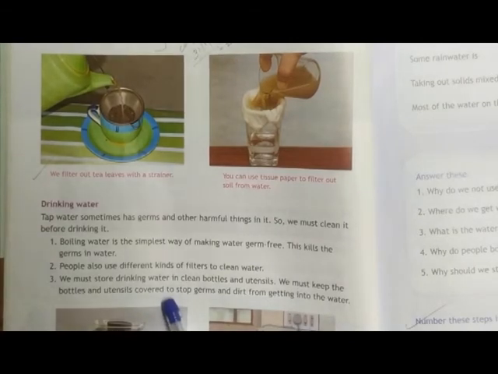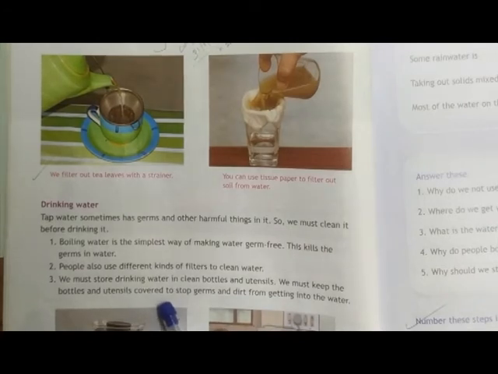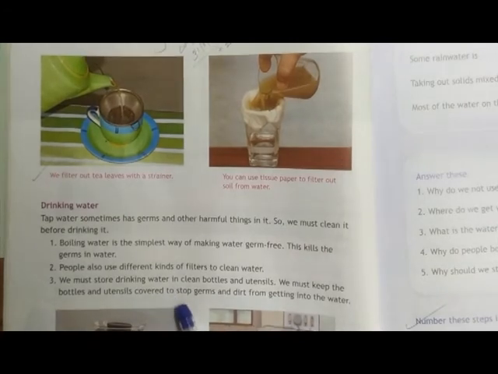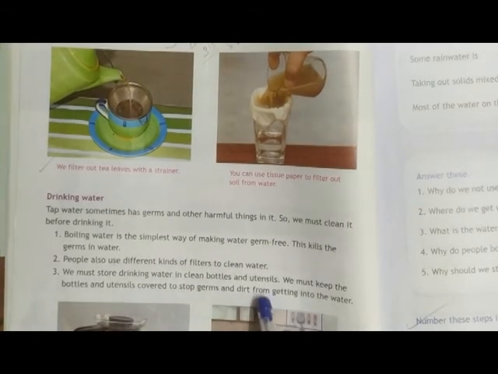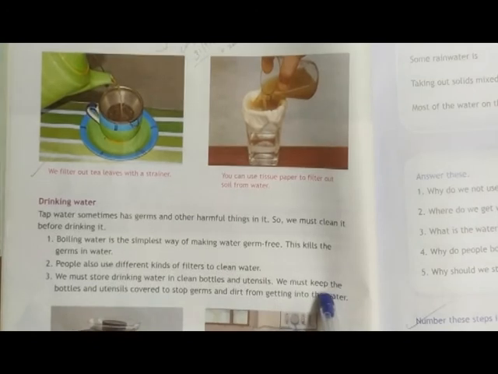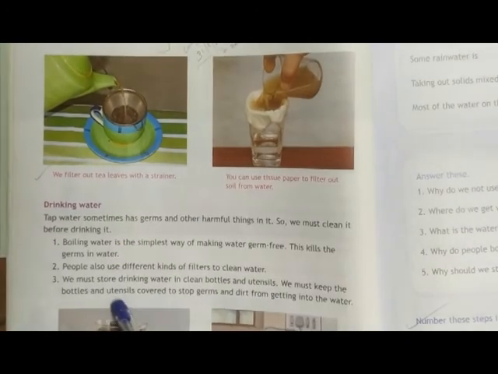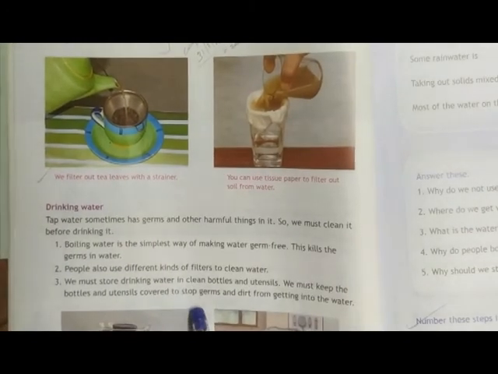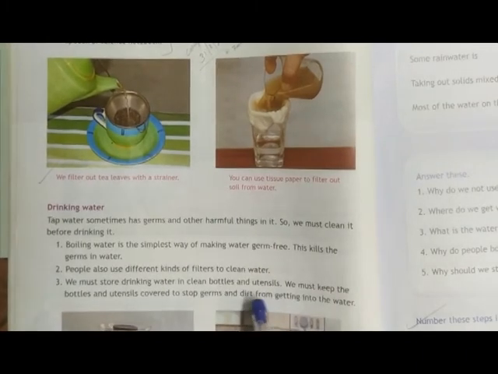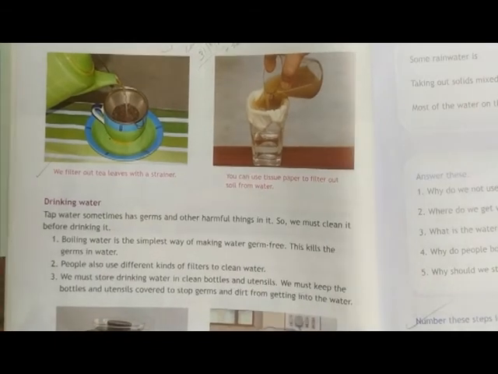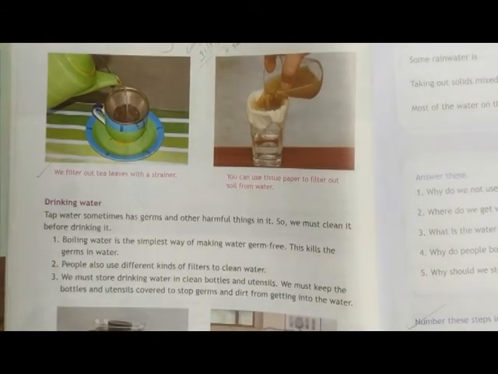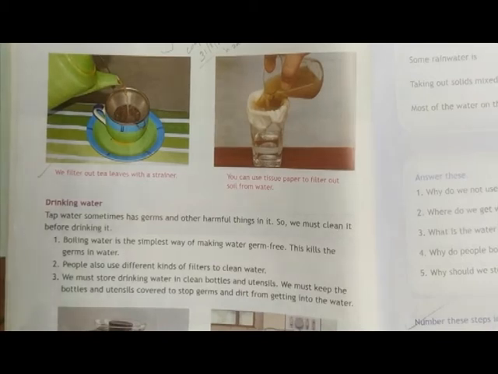Why? Because when we open the bottles, what happens? The germs will get into it, isn't it? Germs or dirt or unwanted things. That's why we must keep the bottles and utensils covered to stop germs and dirt from getting into the water. Okay. When we cover the bottles and utensils, the germs cannot get into it.